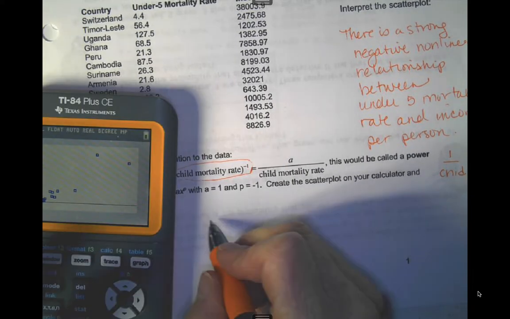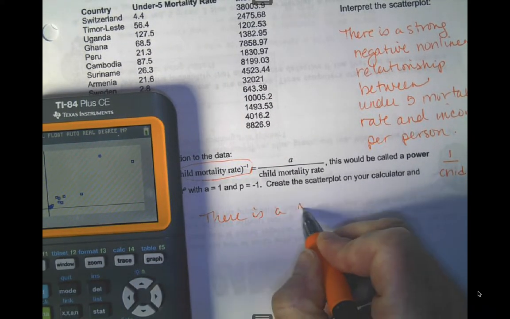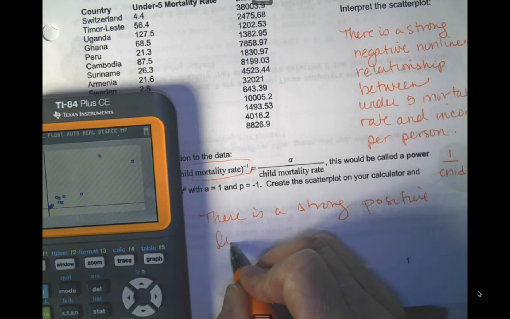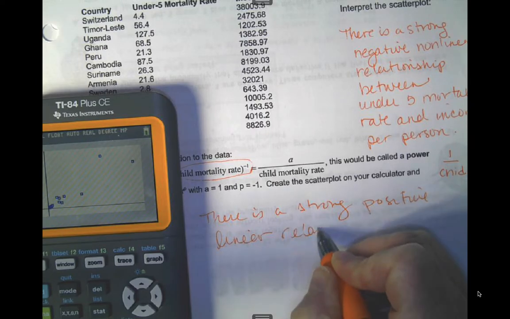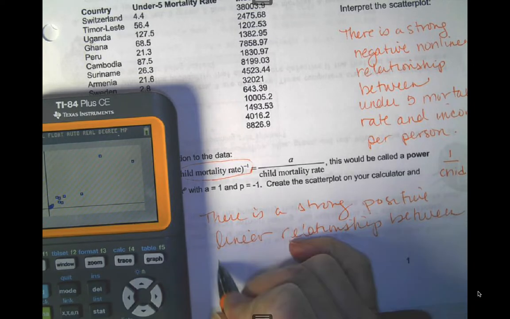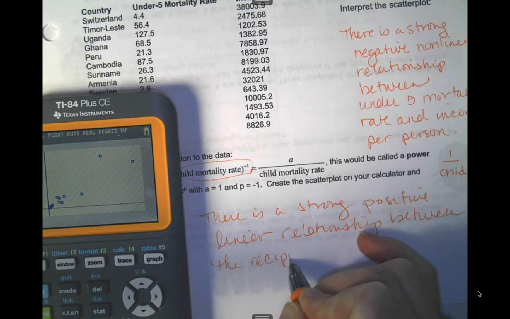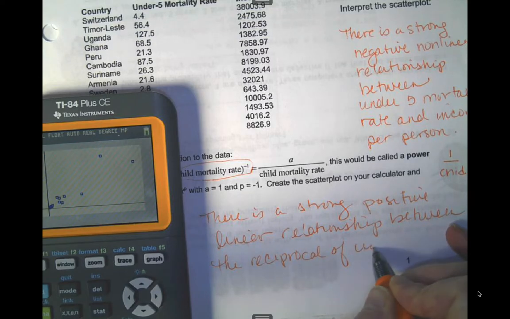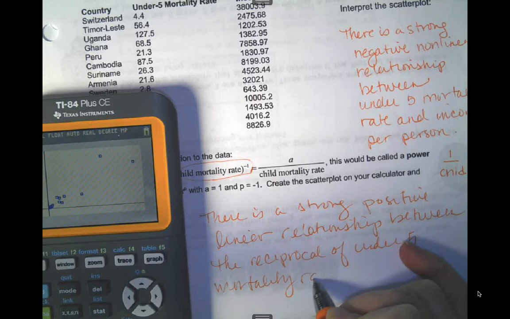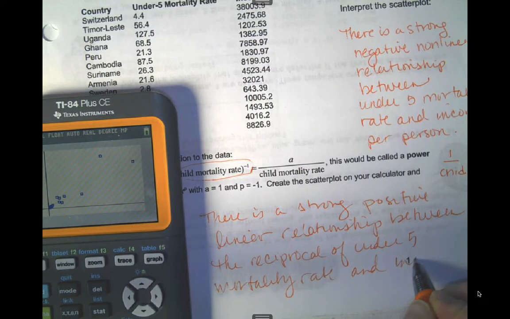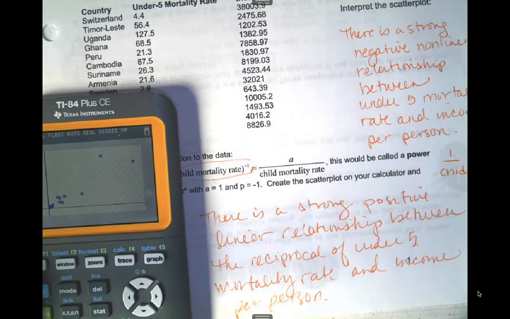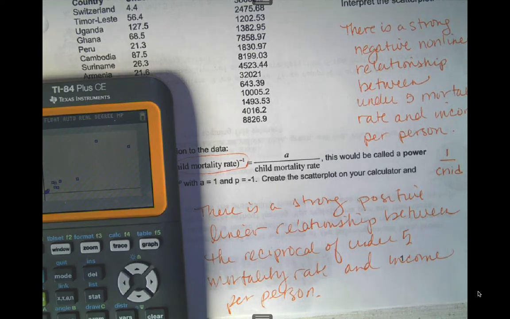So now I can say there is a strong positive linear relationship between the reciprocal of under 5 mortality rate and income per person. All right, I only transformed the y variable here.